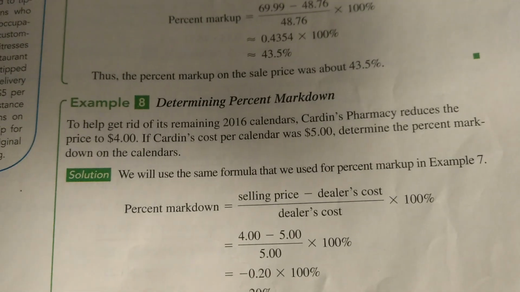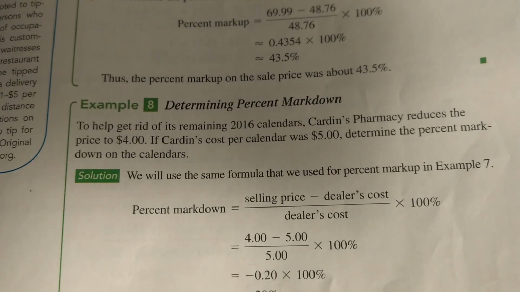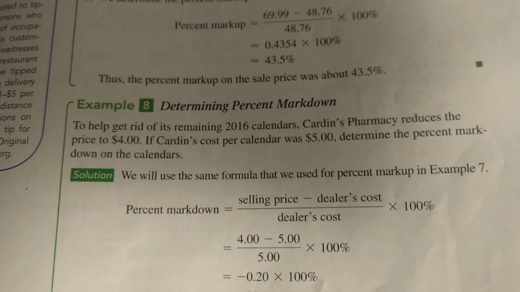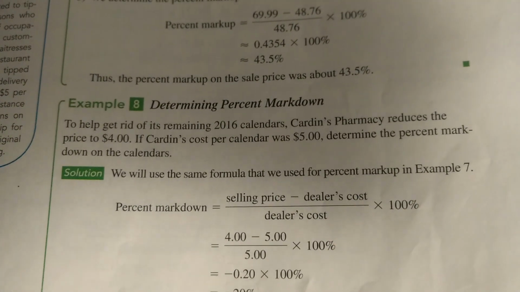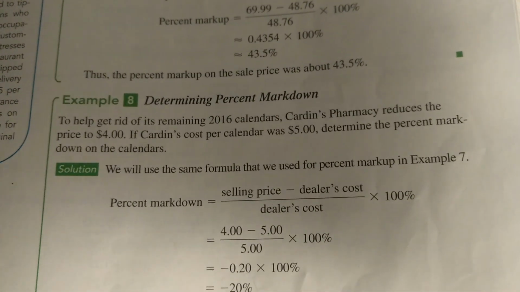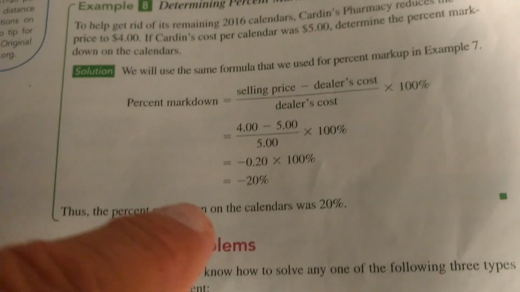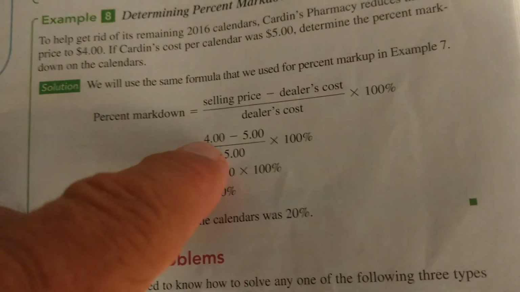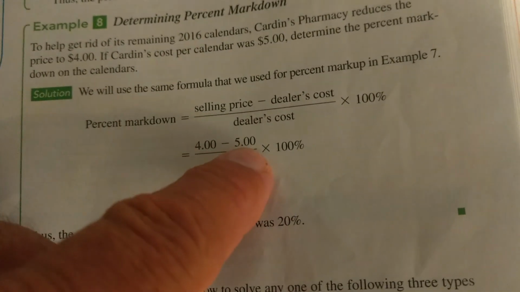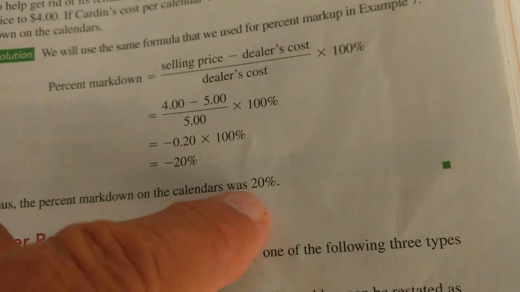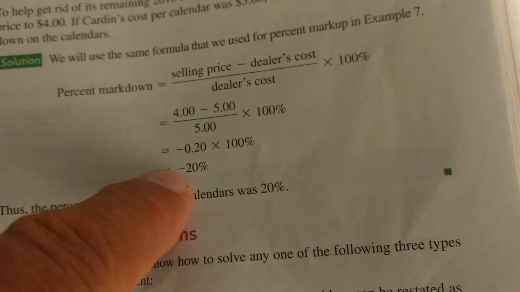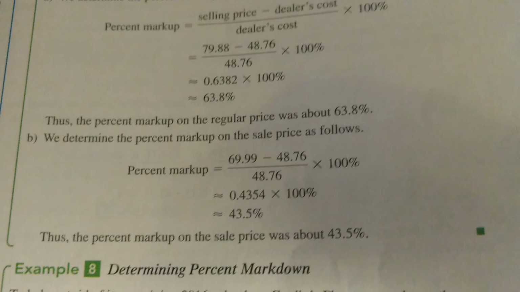This is example 8, which is markdown. It says to help get rid of its remaining 2016 calendars, Carden's Pharmacy reduces the price to $4. If Carden's cost per calendar was $5, determine the percent markdown. We're doing the same thing. They're selling the calendars for $4. They paid $5. Divide by 5. You get negative 0.2, so they got a 20% markdown. See, whenever you get a negative value here, it's a markdown. Whenever you get a positive value, it's a markup.